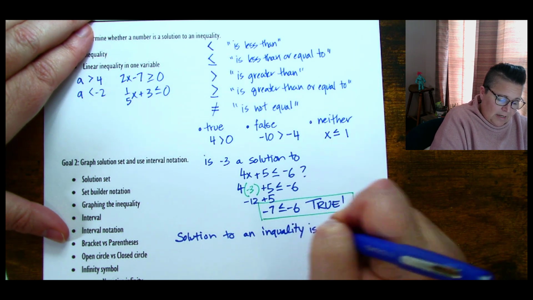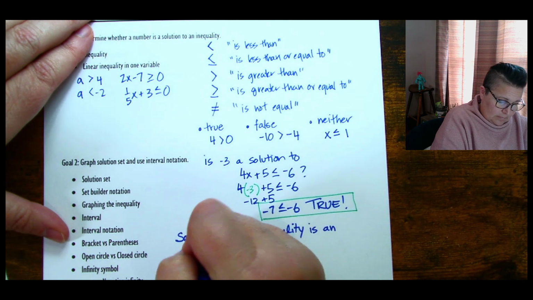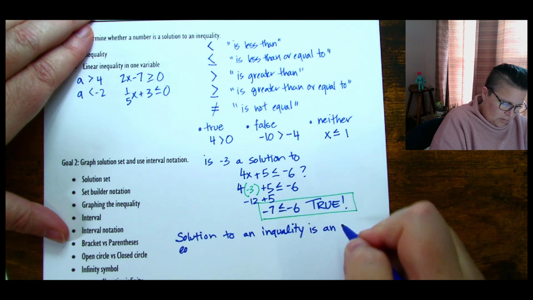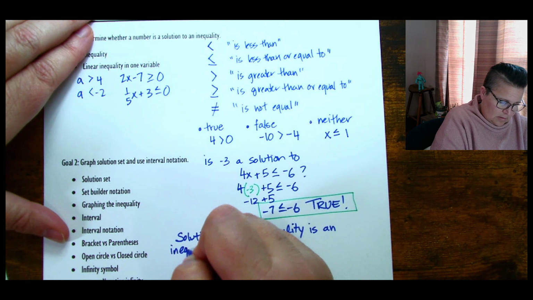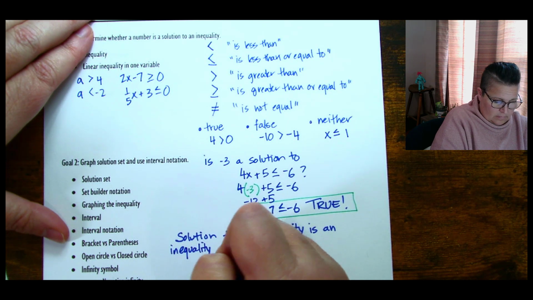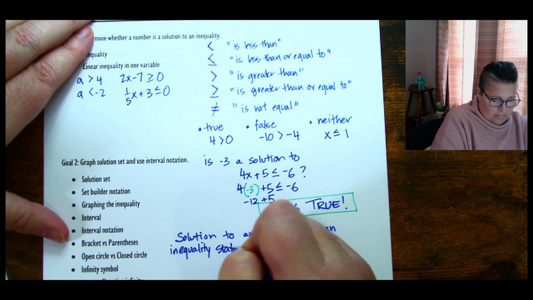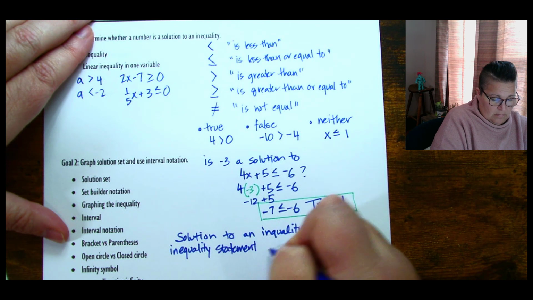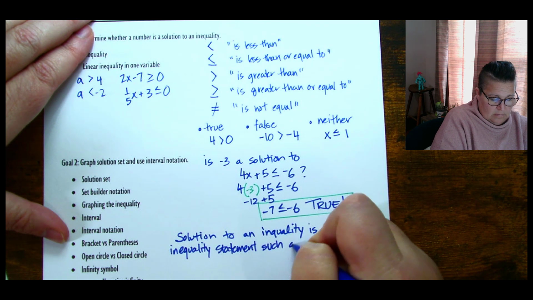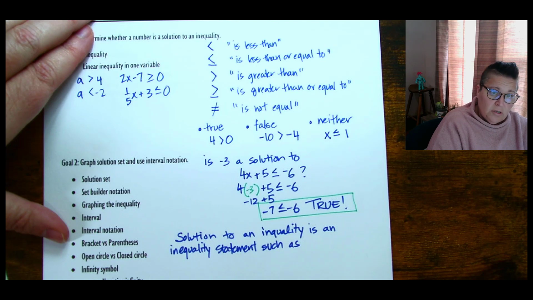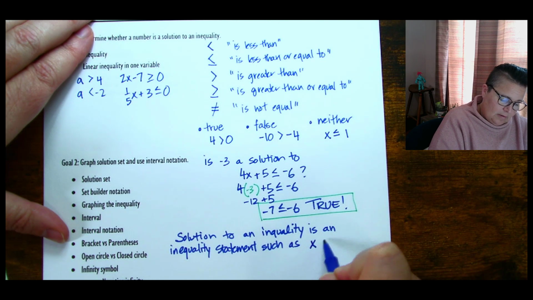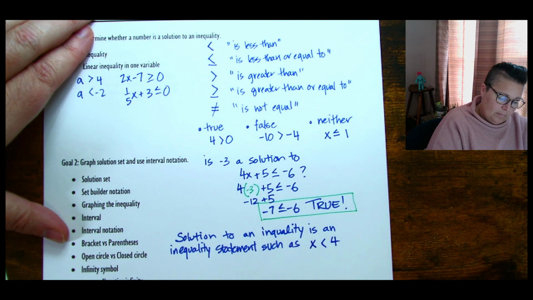It is an inequality statement. Oops, I forgot my n. And it will generally look something like x is less than 4.